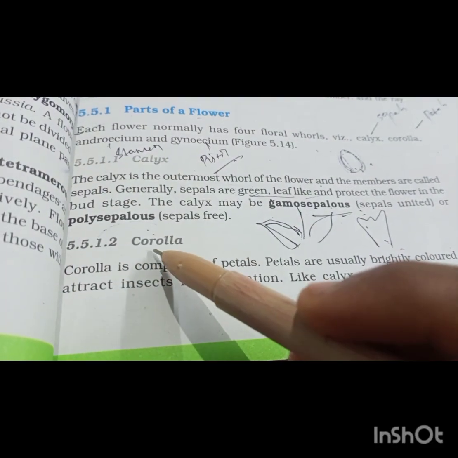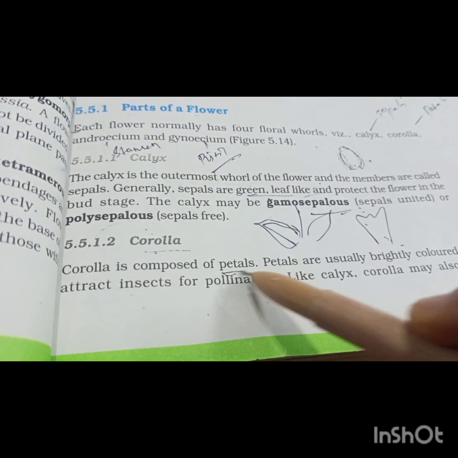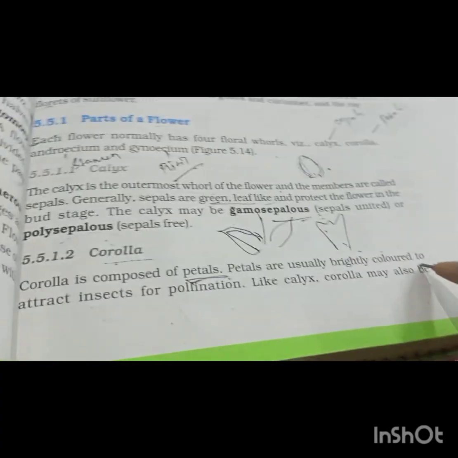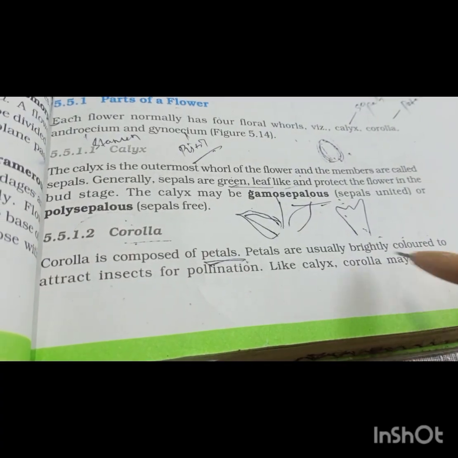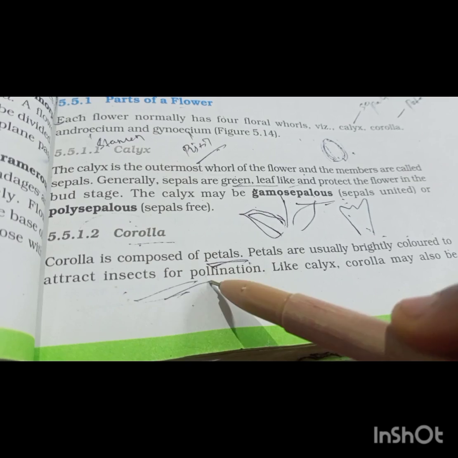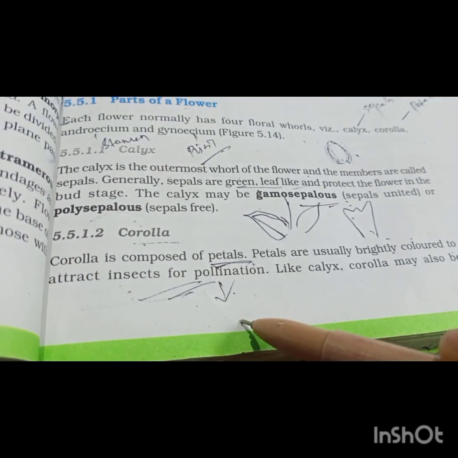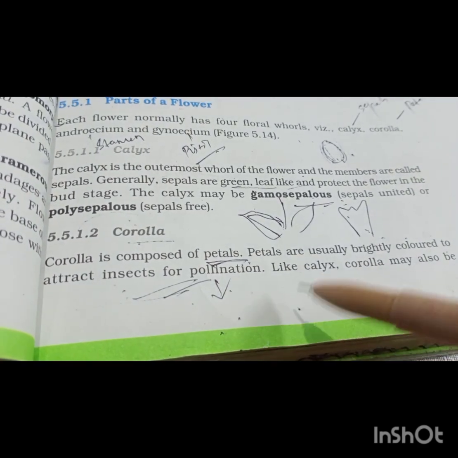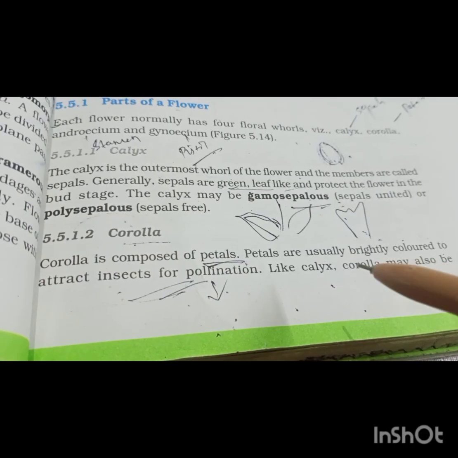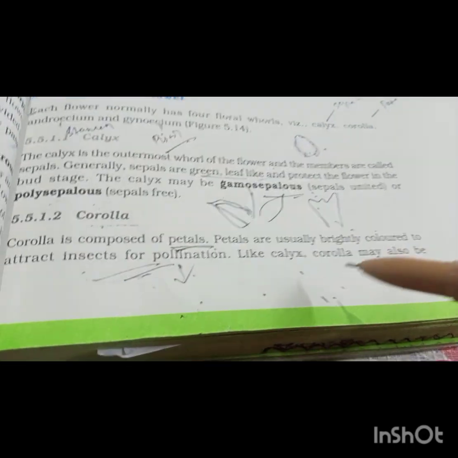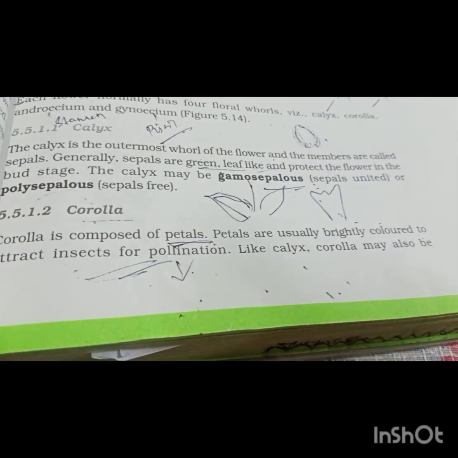So the second thing is corolla. It is composed of petals. Petals are usually bright in color. The main purpose is to attract the insects for pollination. Pollination is the process by which the male gamete is transferred to the stigma of the female flower or female part.